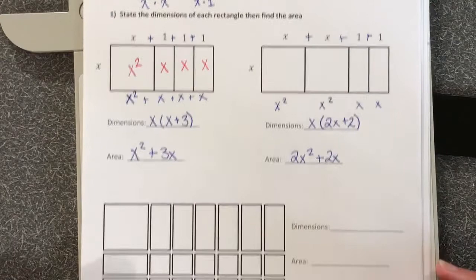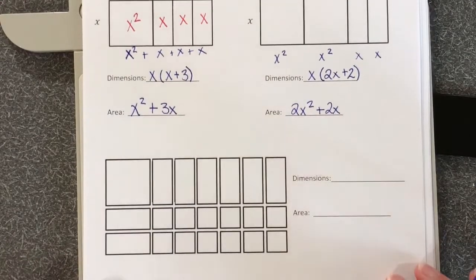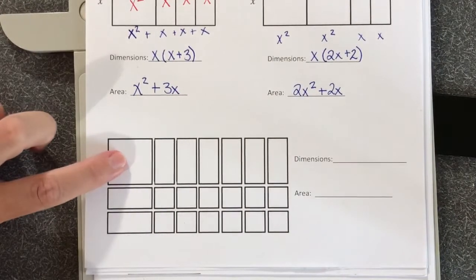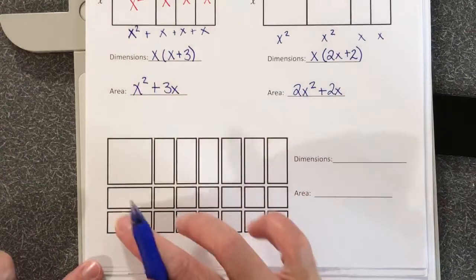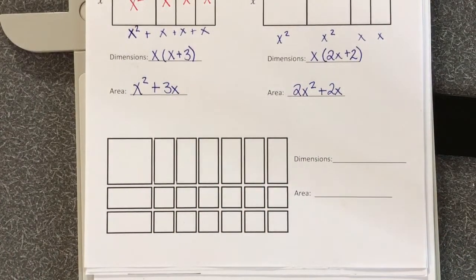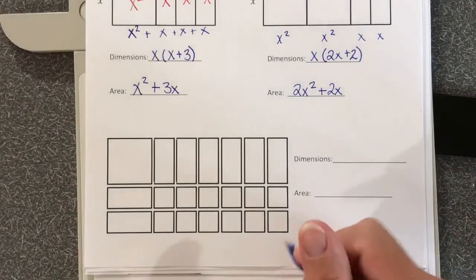Let's take a look now at this next picture. Notice in this picture we've got several tiles. We've got the x squared tile, the x tiles, and the 1 unit tiles. Notice how everything matches up perfectly together. If I want to start with my area, because maybe looking at the picture that might be easier, notice I have 1 x squared tile.